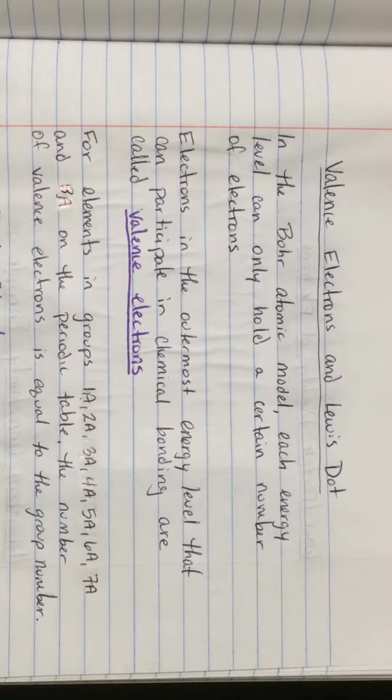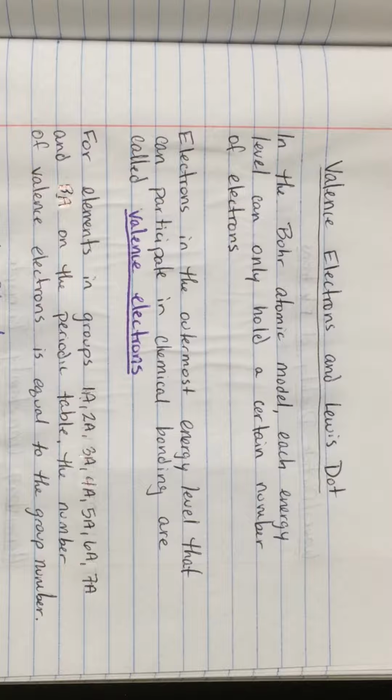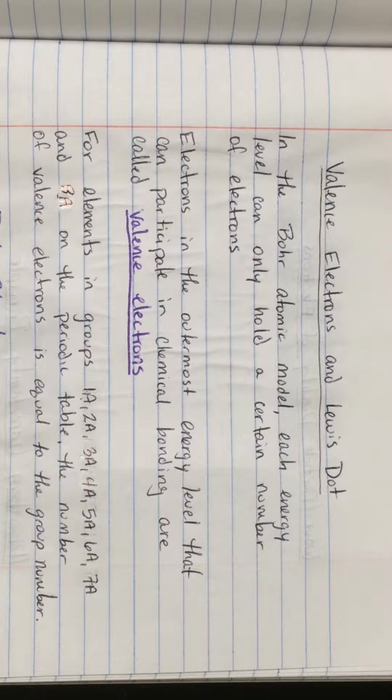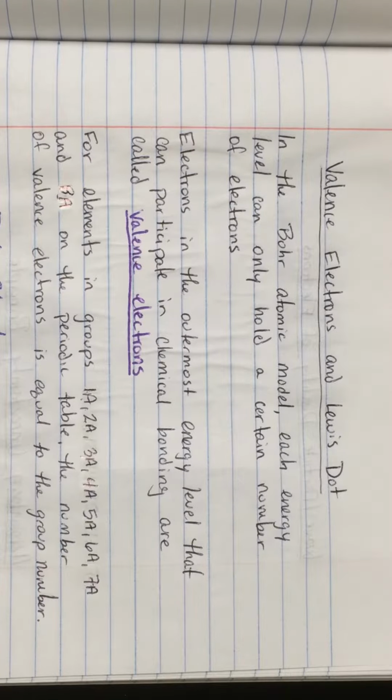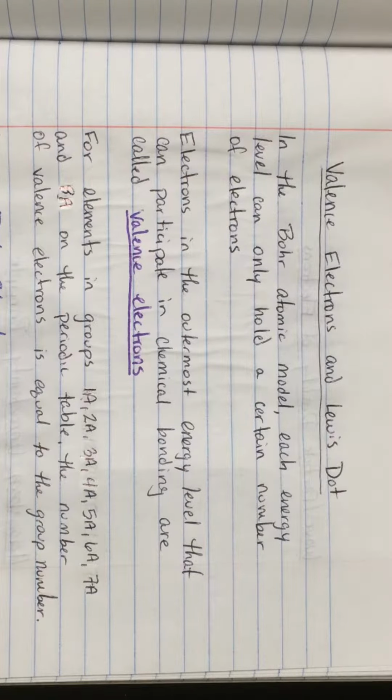Alrighty guys, this is page 19 of your interactive notebook about valence electrons and Lewis dot structures. In the Bohr atomic model, each energy level can only hold a certain number of electrons, and this is because electrons are all like charged, they're all negative, and so they will actively repel one another. We call this electron-electron repulsion.